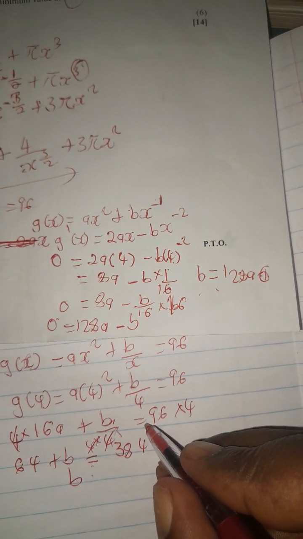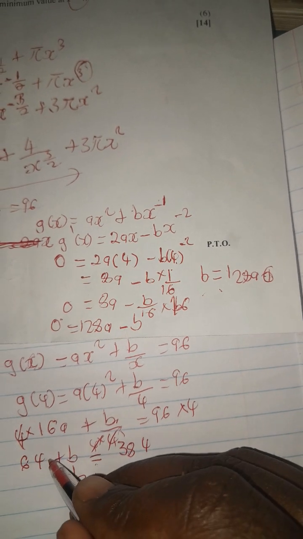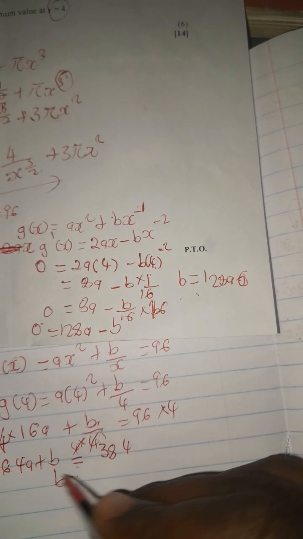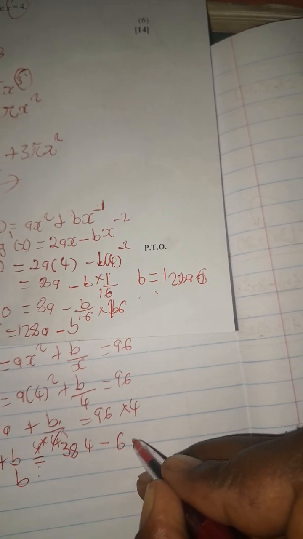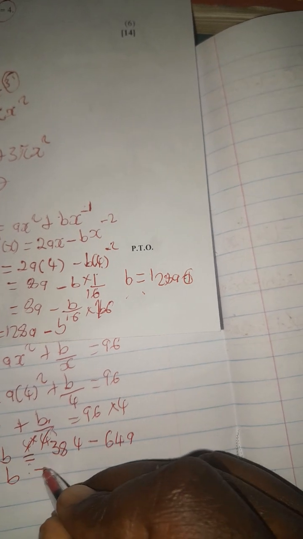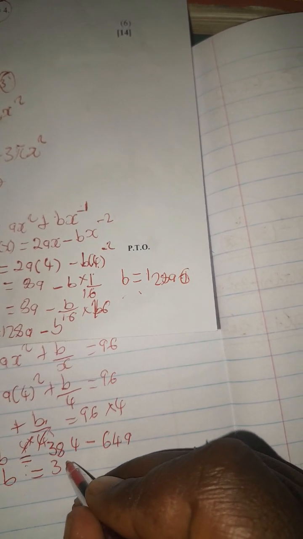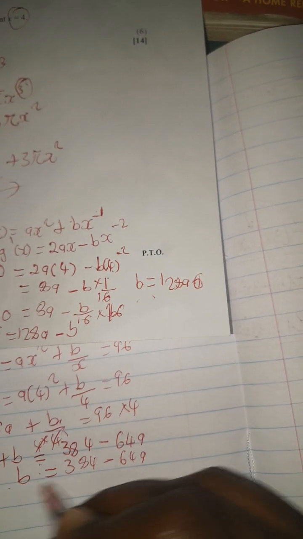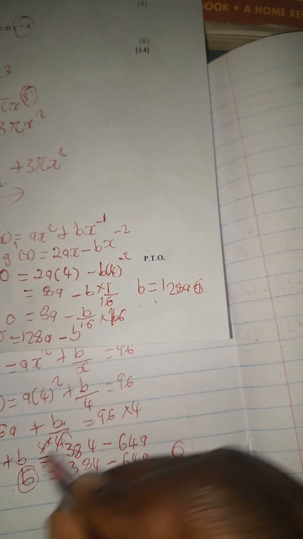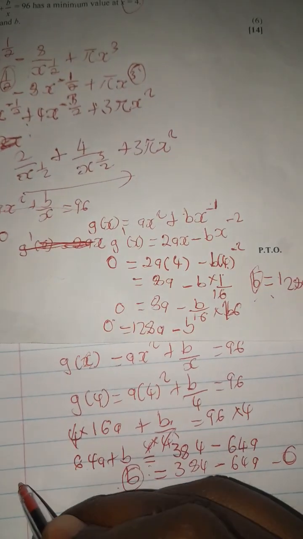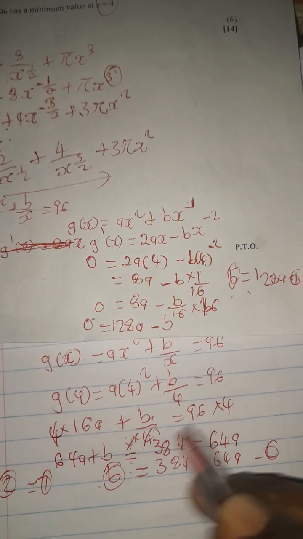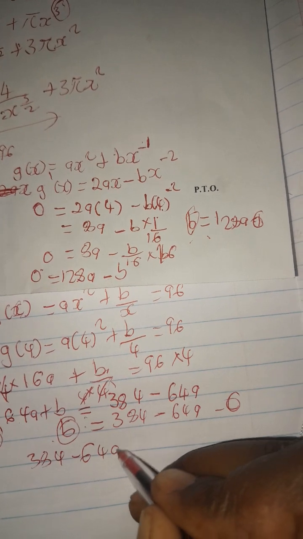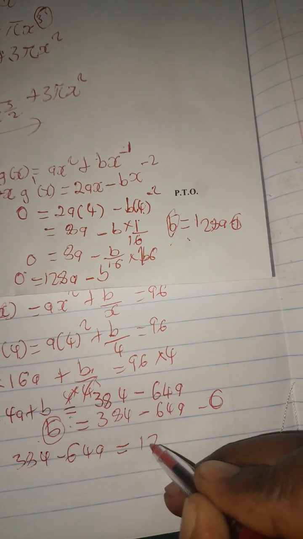Remember that it's 4 times 16a, so that's going to be 64a. Take 64a to the other side, it becomes negative 64a. All right, so we have b equals 384 minus 64a. This is equation 2, and both of them are equal to b. So the best way is to equate equation 2 to equation 1. From here we have 384 minus 64a, which is equal to 128a.